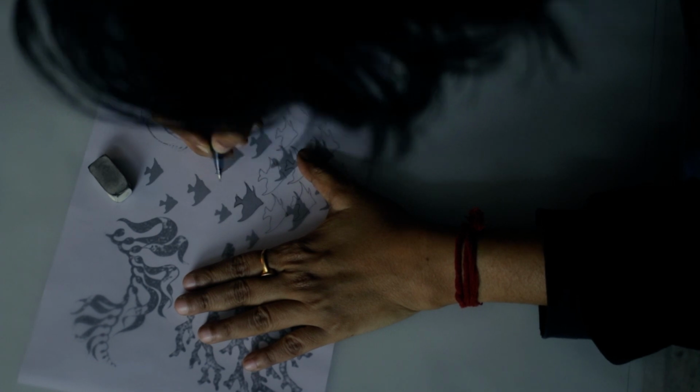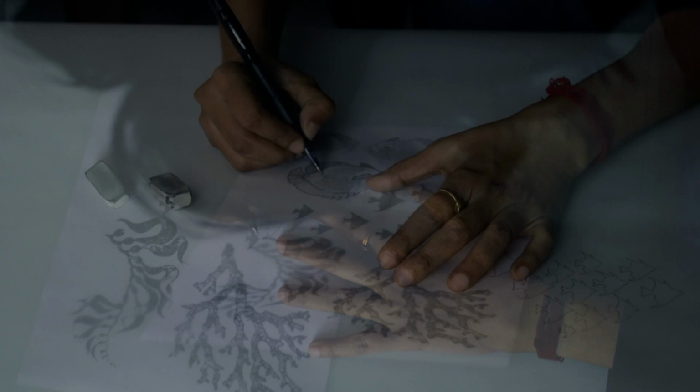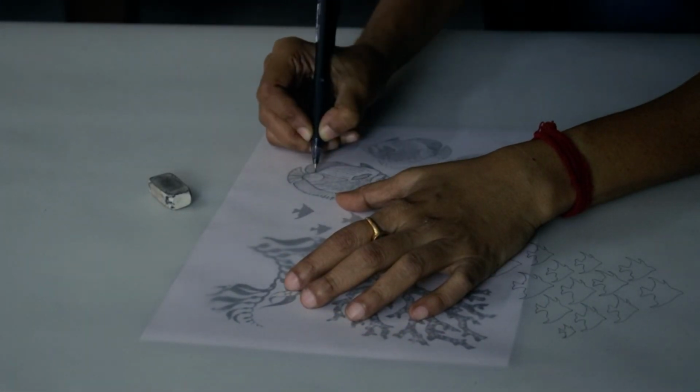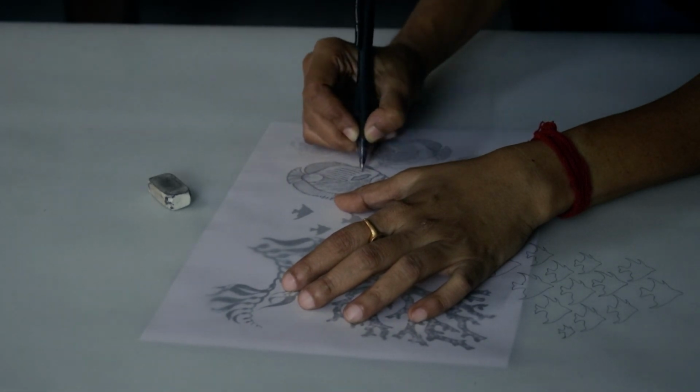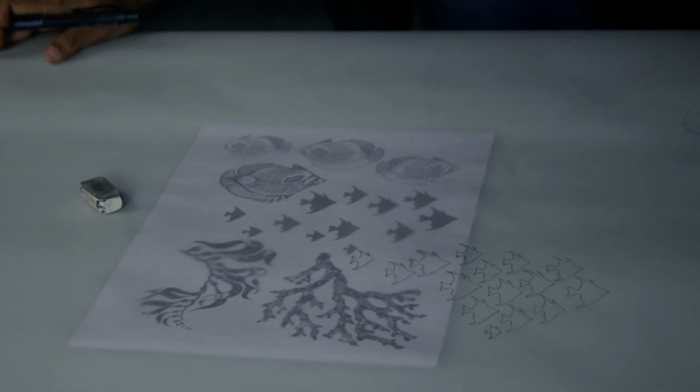So I wanted to do a piece where I could put in all these elements and create in my own way my own coral reef through art, embroidery, on fabric.